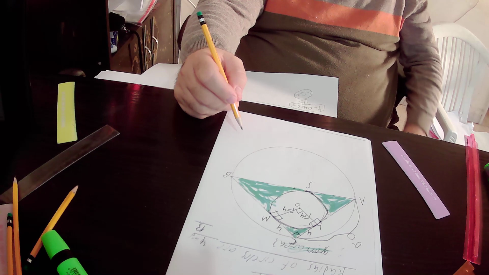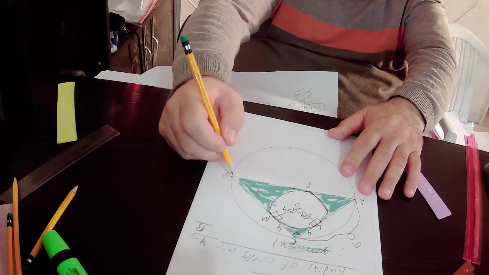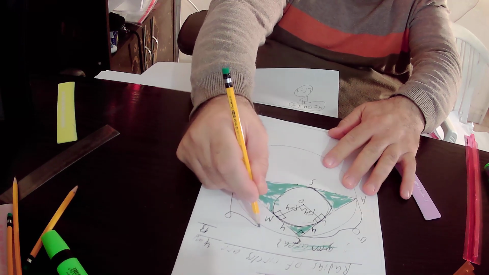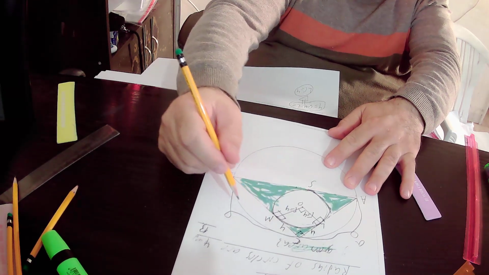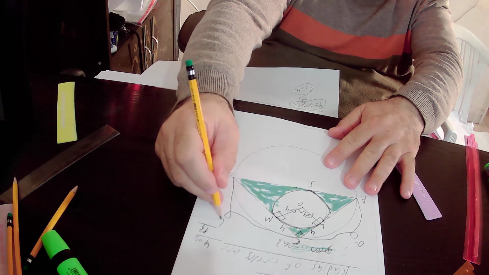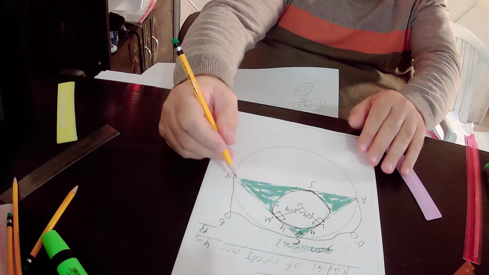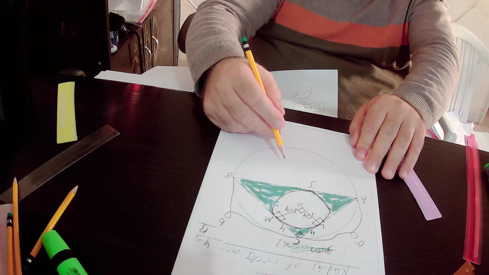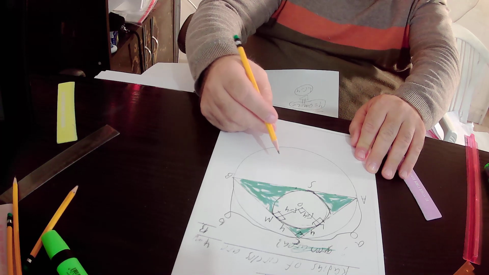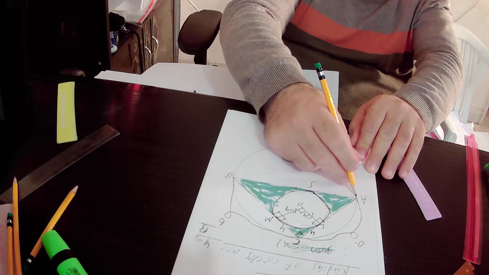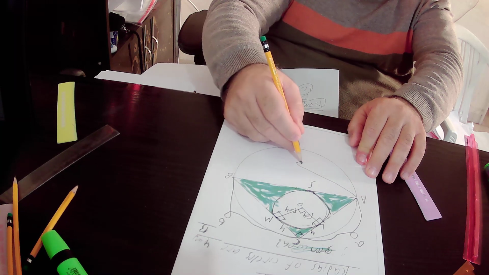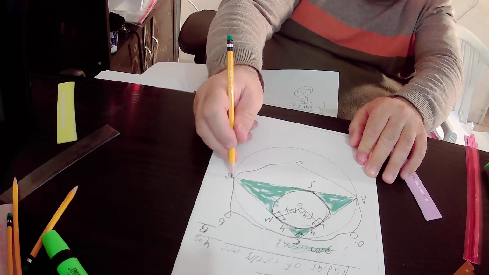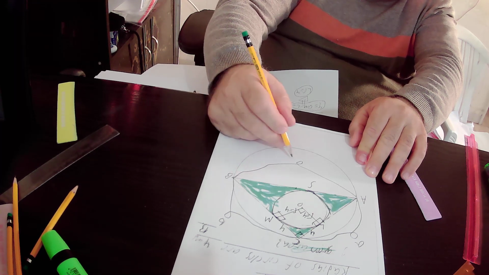We will define side BC of triangle ABC as B. Here CB equals B according to our definition. And we define side AB, that is actually the diameter of the big circle, as C. So here the diameter AB equals C.